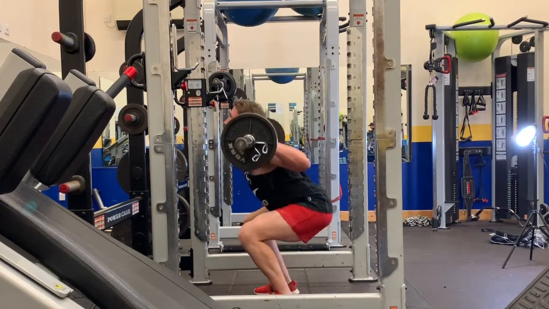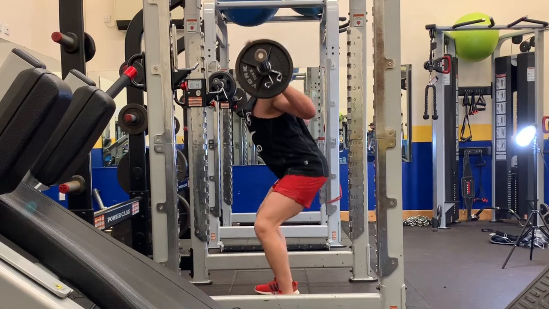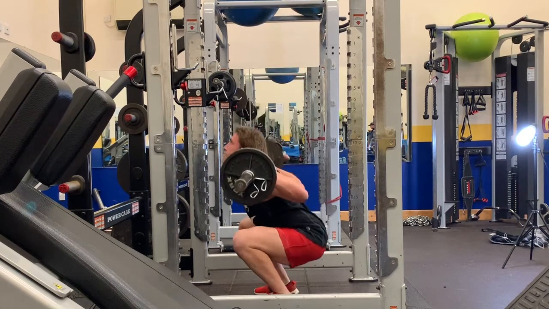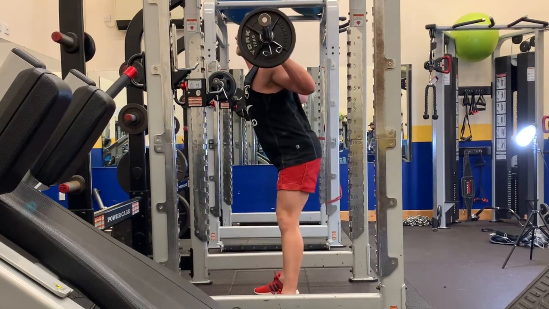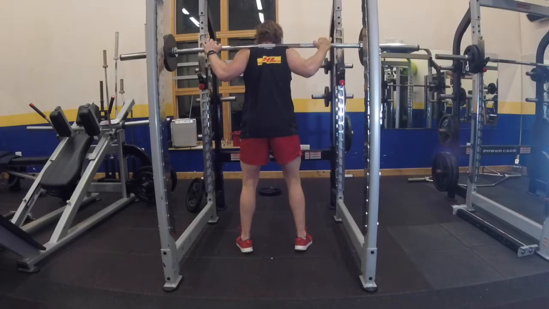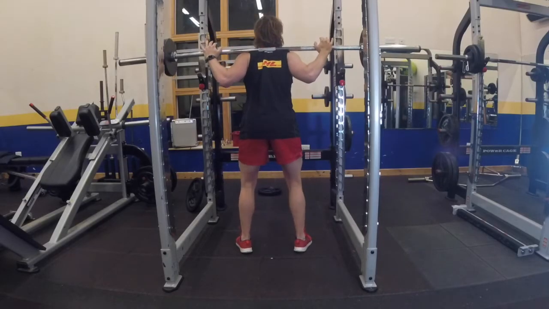From this angle, we can see that he has good depth, going well below parallel, and has a good stance with the bar aligned over his midfoot. As he starts the ascent phase, he has a slight forward lean, which would suggest iliopsoas are tight, and there could be some weakness of the gluteals.